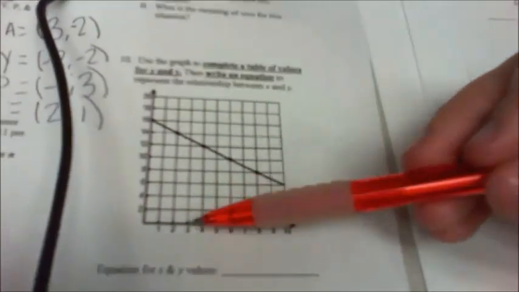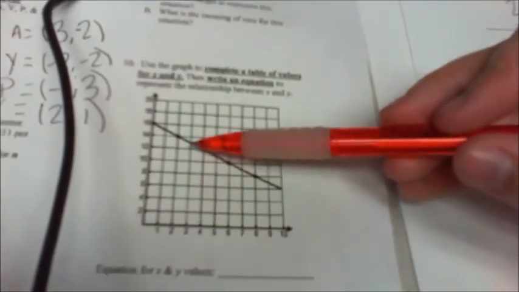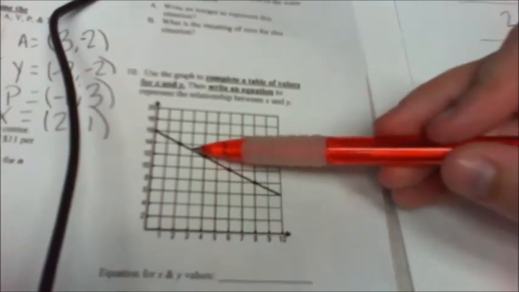So I'm just going to write all my x values in right now. 5, 6, 7, 8. And I'm going to let you guys do 9 and 10 by yourself because I'm out of room. So 3 meets in between 14 and 12, which is 13.